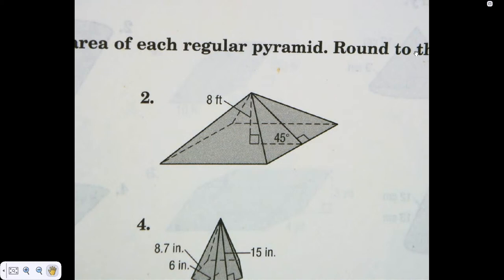So it's kind of slanted. But you see how this point right here is understood to be in the middle. So here to here has to be how much of this distance? Has to be half of it. And since we're understanding that this is a regular pyramid, that means this is the same size.